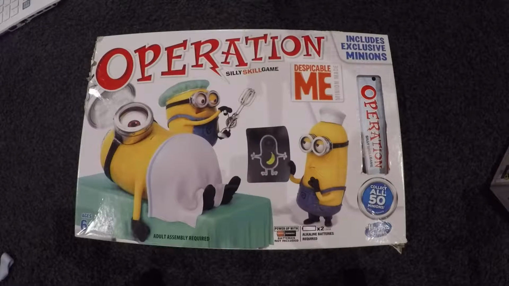Good evening. For our science activity today, we'll be using the classic board game Operation to test different materials and see if they are insulators or conductors of electricity.